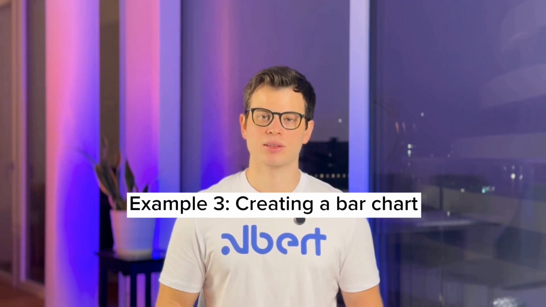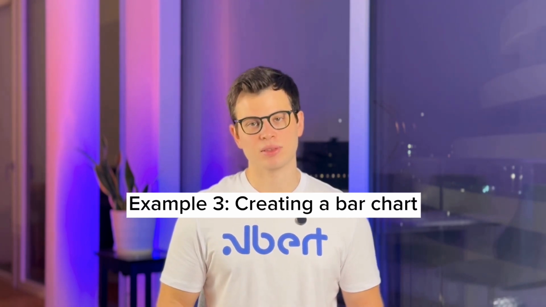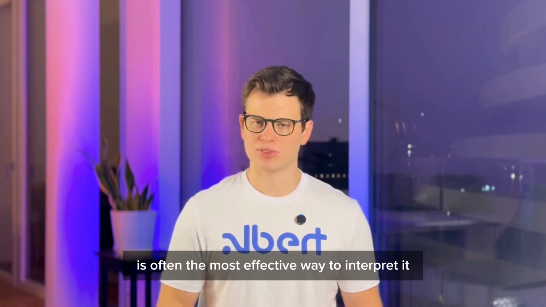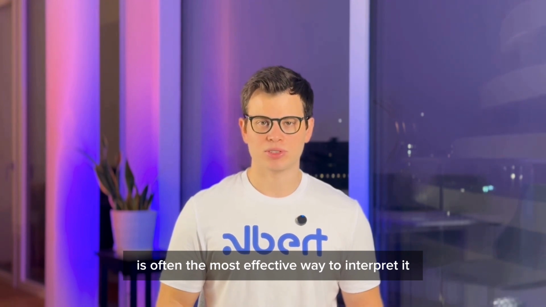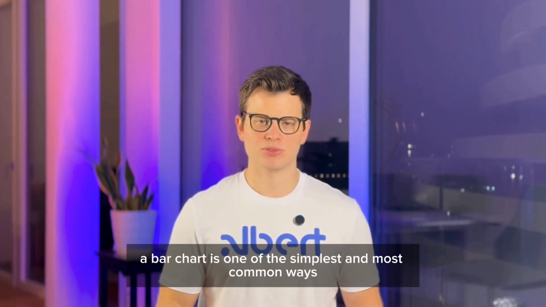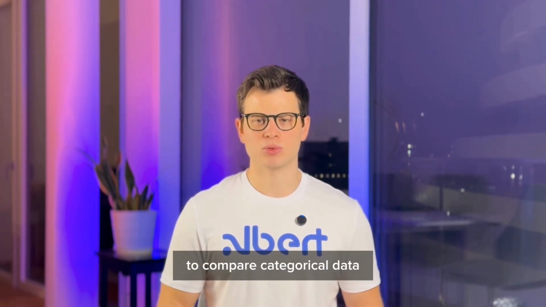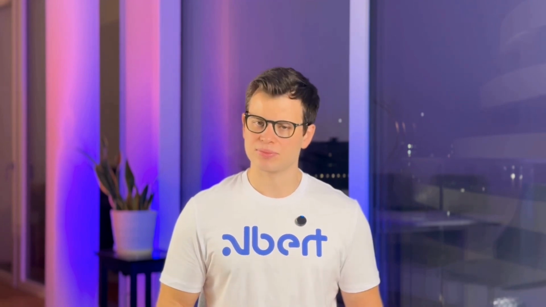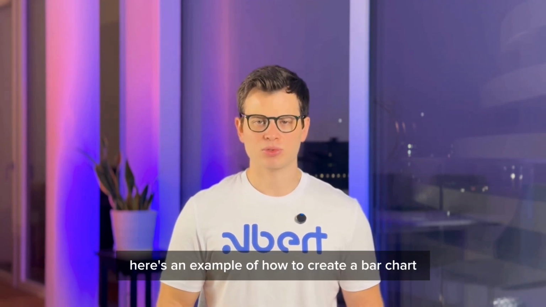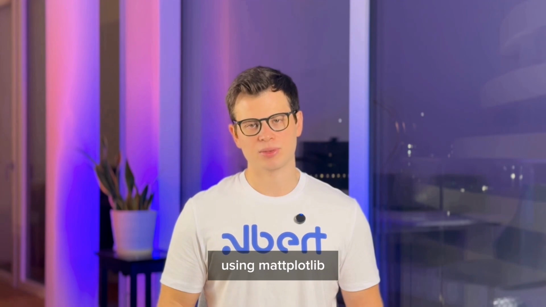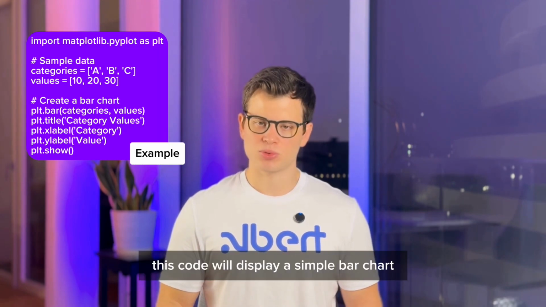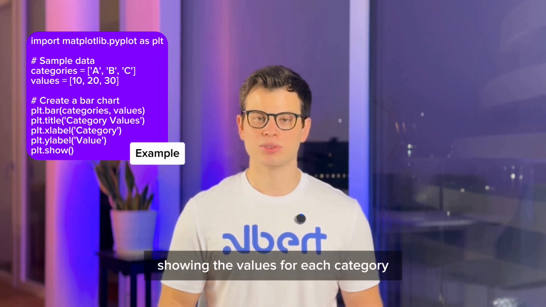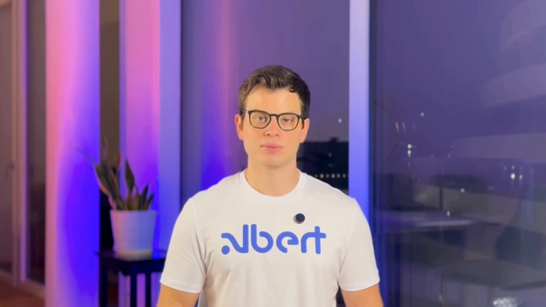Example 3. Creating a bar chart. Visualizing data is often the most effective way to interpret it. A bar chart is one of the simplest and most common ways to compare categorical data. Here's an example of how to create a bar chart using matplotlib. This code will display a simple bar chart showing the values for each category.